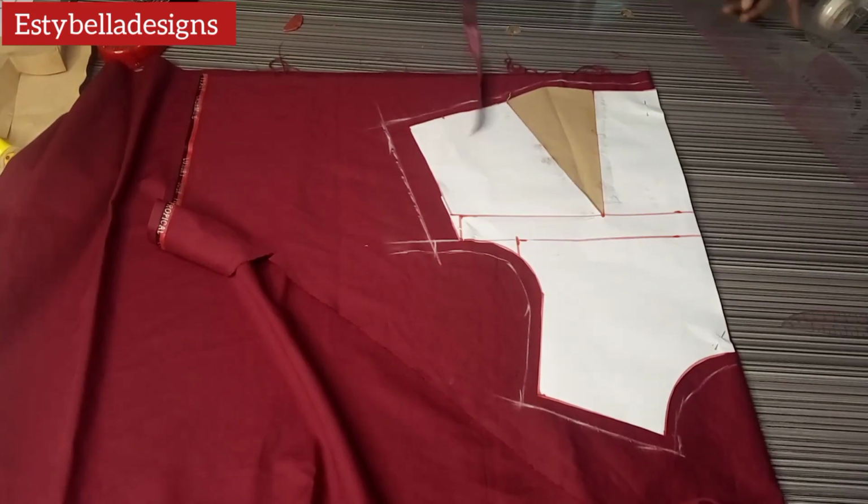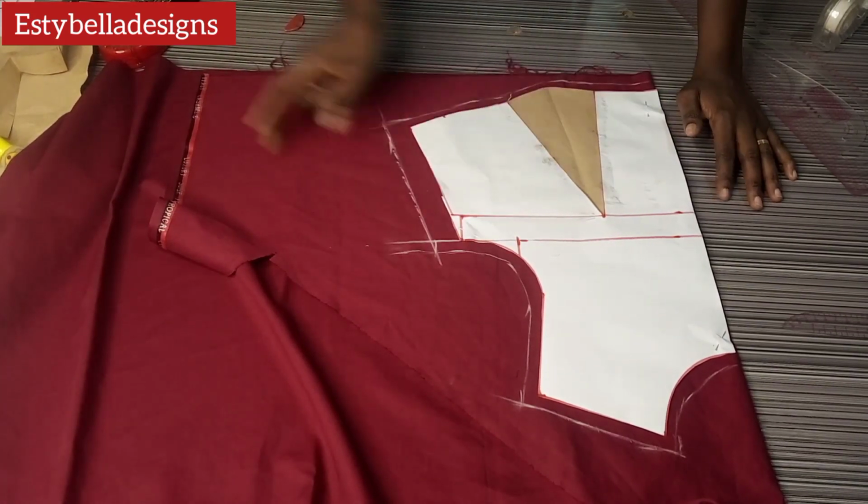So you see, I've been able to add all my allowances. So now I can cut.